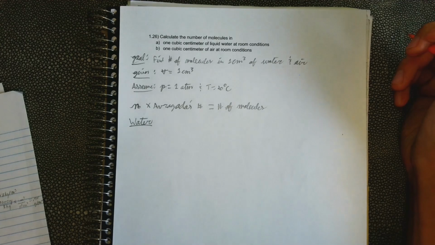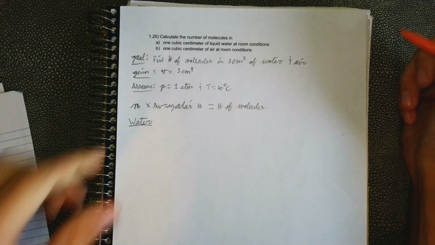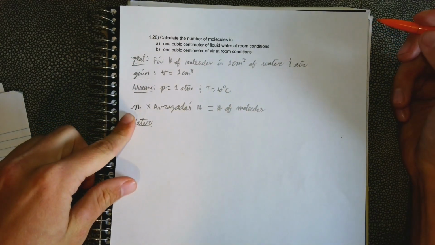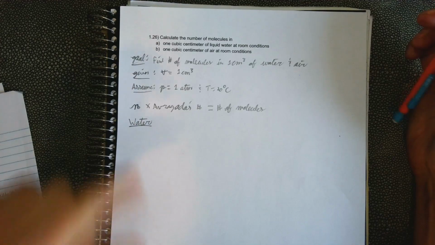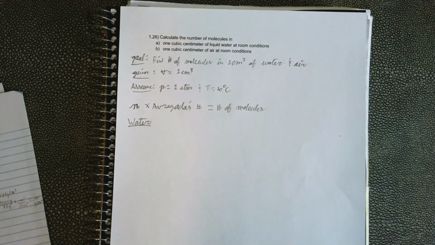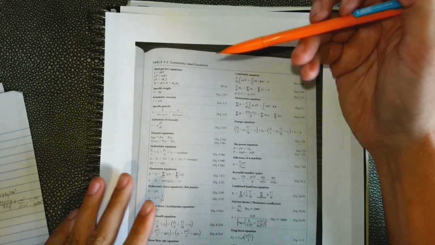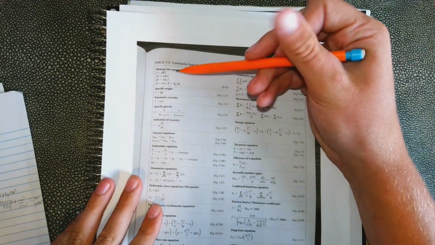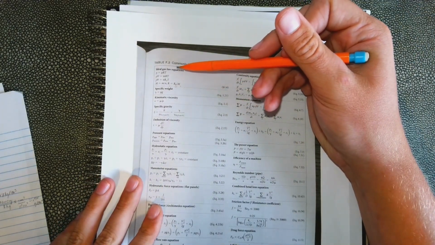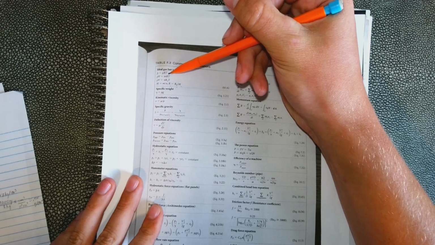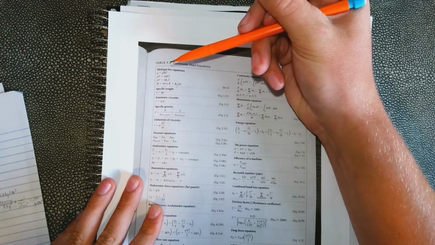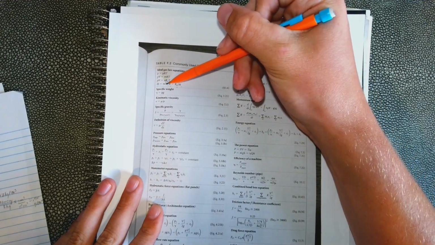So now we've got to think of equations that this N, the number of moles, is involved in. If we pull out our table, we see that looking at these ideal gas law equations, you can use a number of these. We've got an N there and an N here.